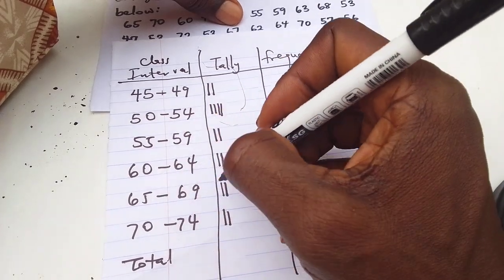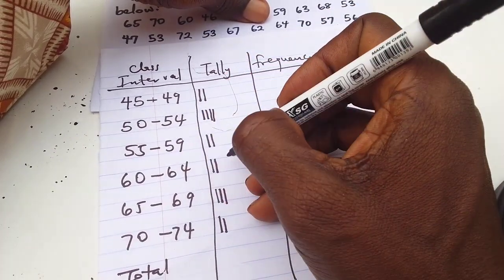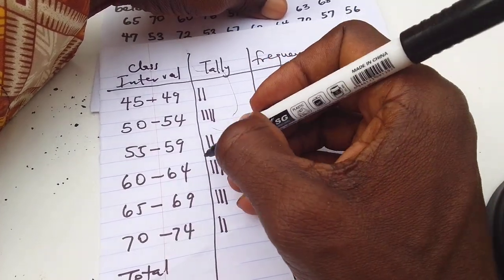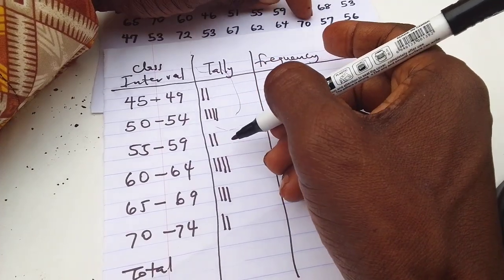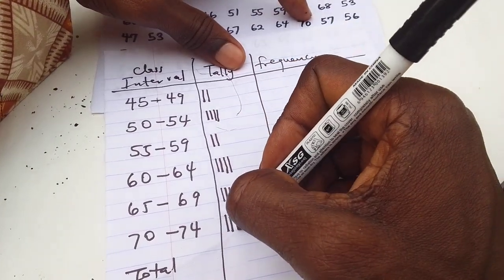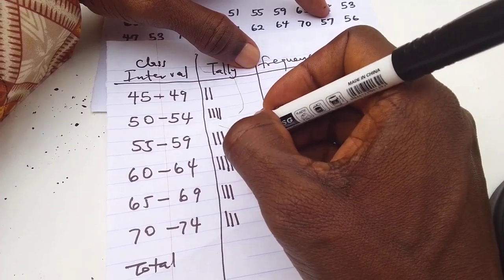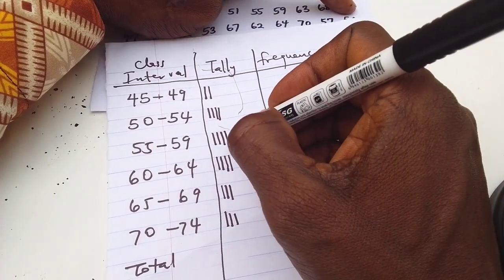53 falls within this range. 67 falls within this range. 62 comes here. 64 comes between this. Then 70 comes here. 57 is within this range. 56 is within this range.